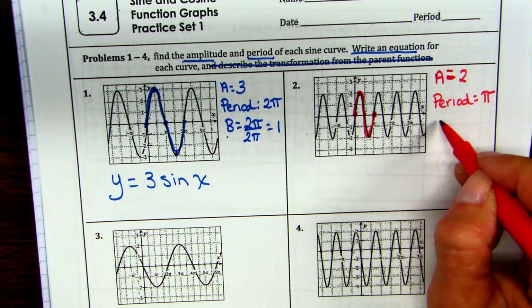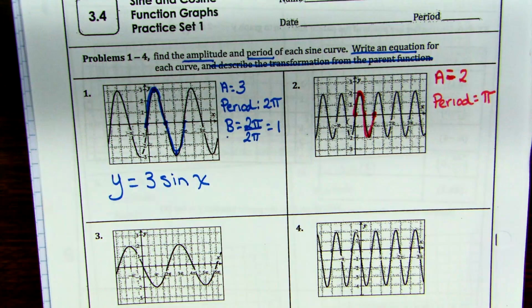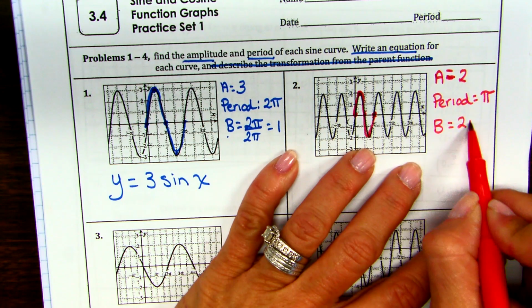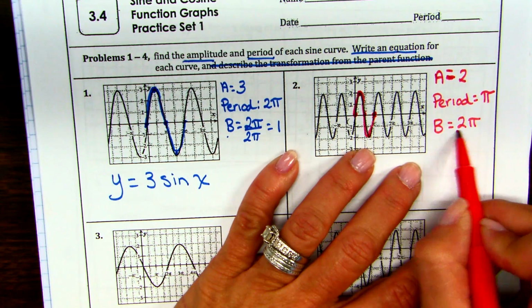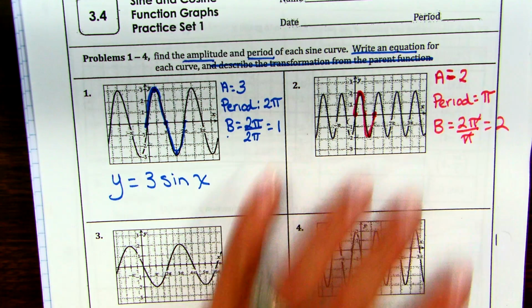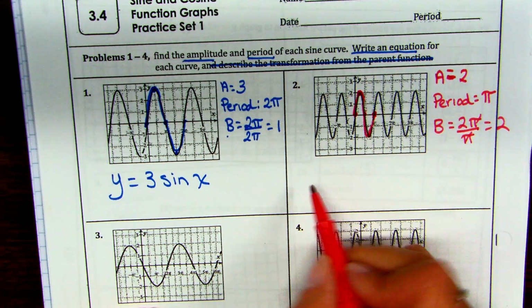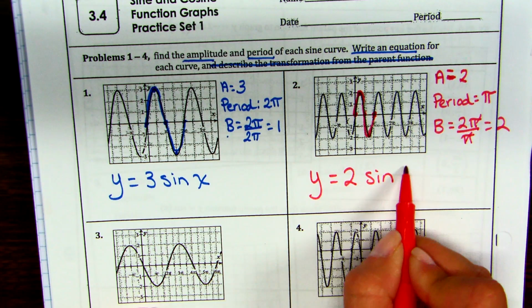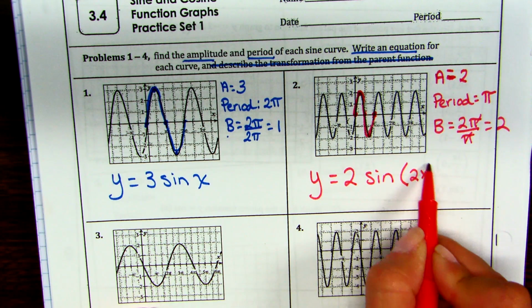But that's not B. Remember, period and B are joined together. To find B, I do 2 pi always, divided by, in this case, pi. So now I have a B value of 2. Y equals 2 sine, put parentheses, 2x.